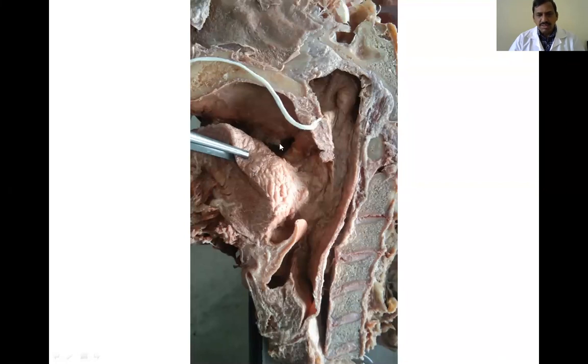This is the hard palate. It is lined by mucous membrane, that is nothing but stratified squamous epithelium, non-keratinized.